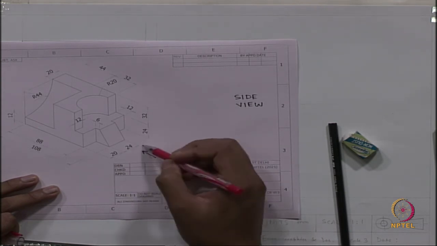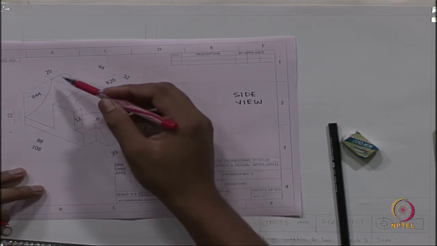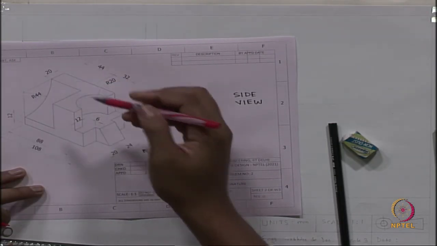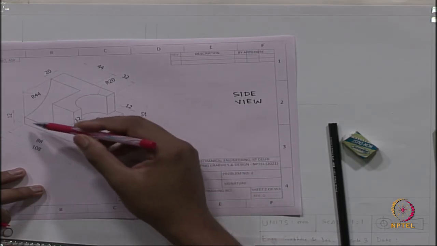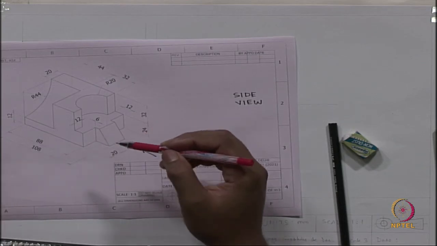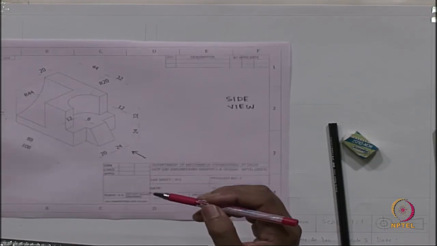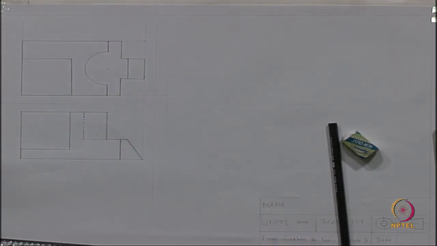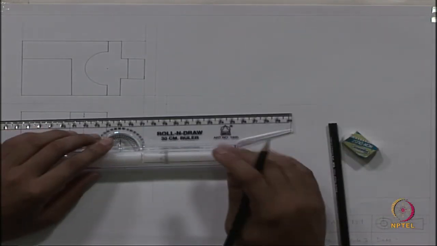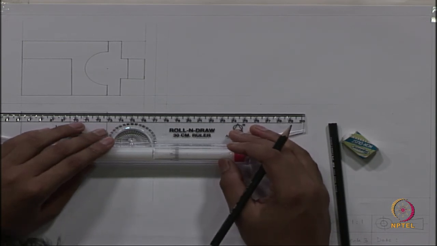The length here is 64, which you will get from the width of the top view, and the height in the side view is the same as the front view. Whatever height is there in the front view will simply come as the height of the side view also.